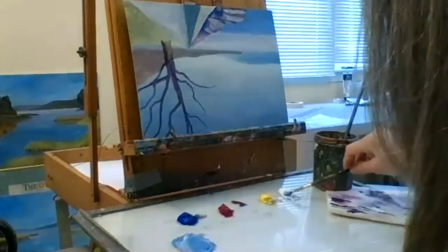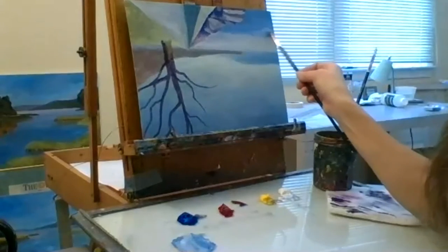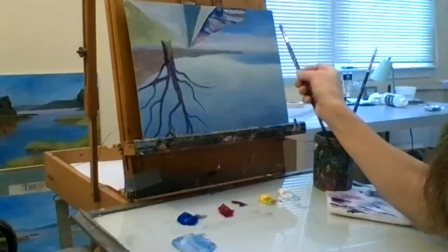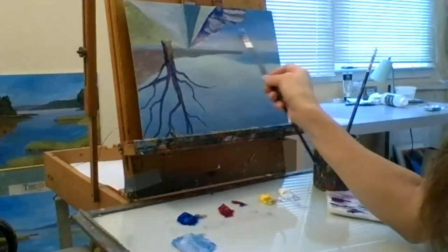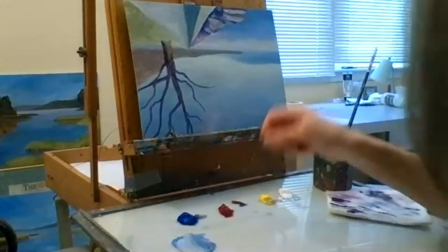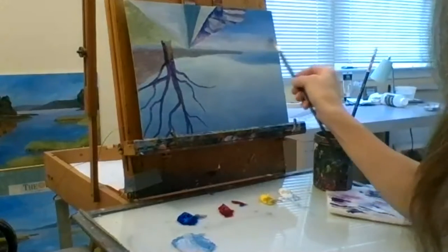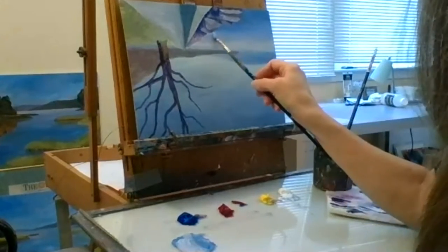And then it goes lighter away from the rocks. I'm just adding white to my mixture here. Going over it like this.